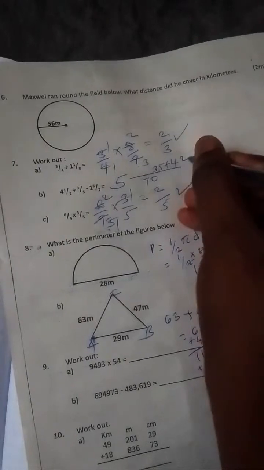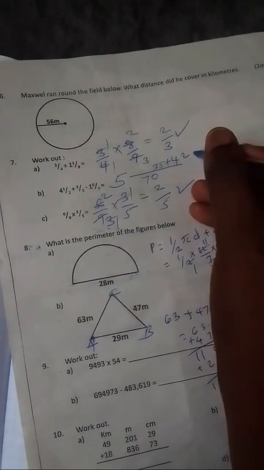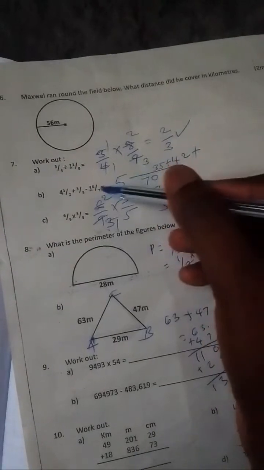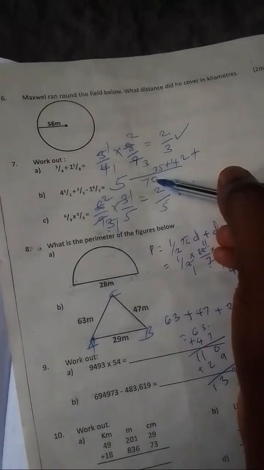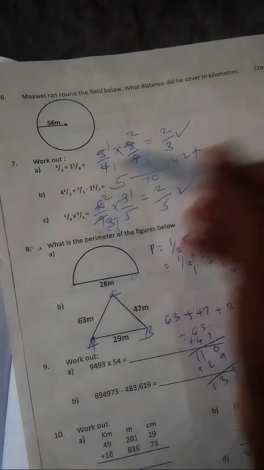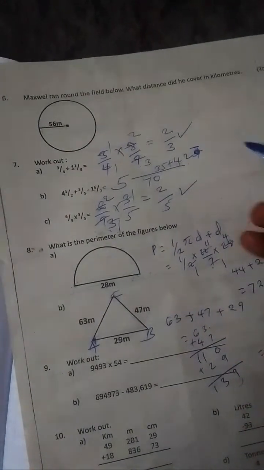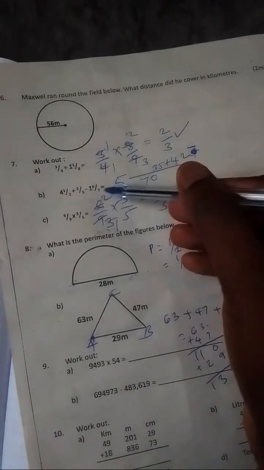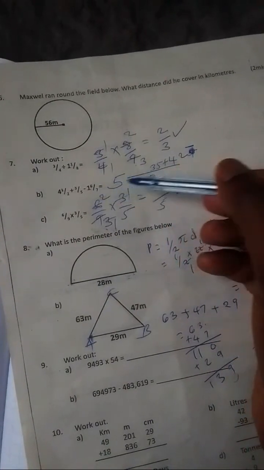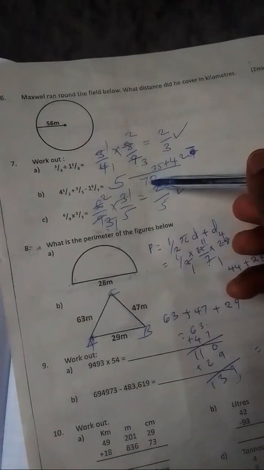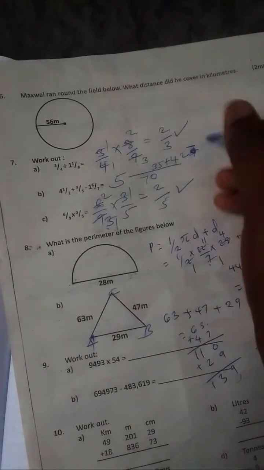Then we shall add it to 42. Then now we are working out this other side. Sorry, it's a minus. We subtract 7 here. 7 goes into 70 10 times and 10 times 6 is 60.